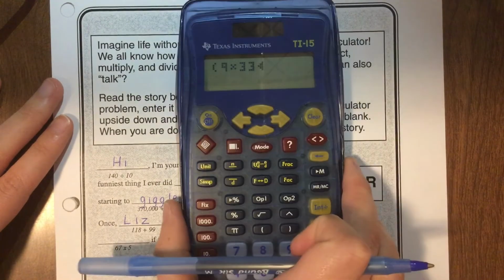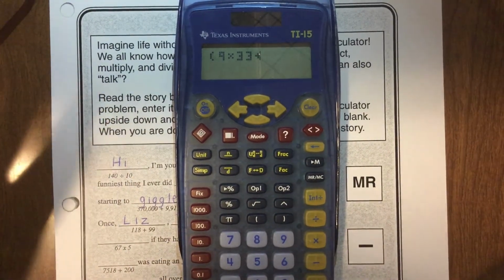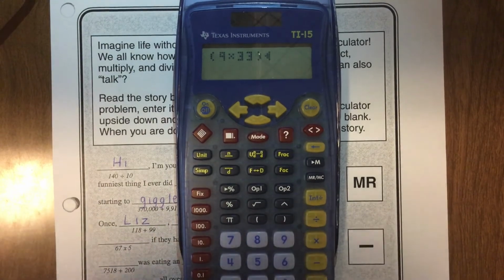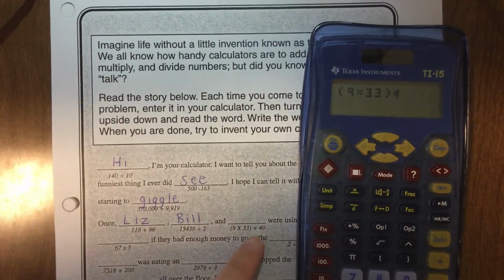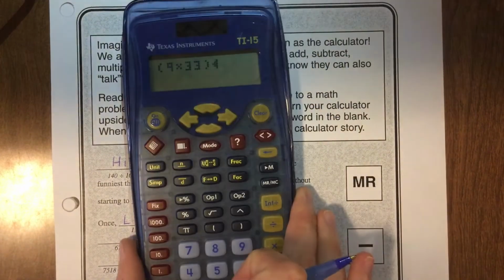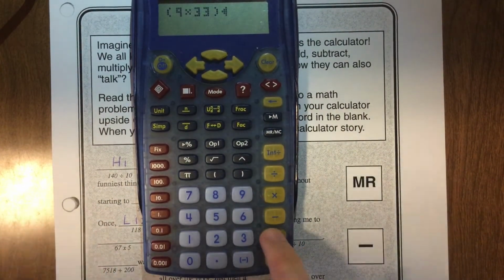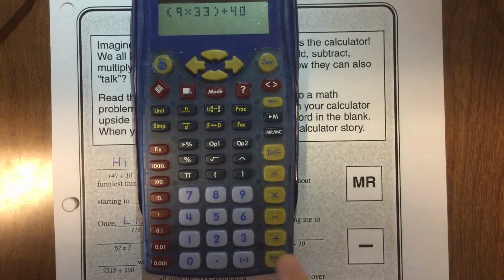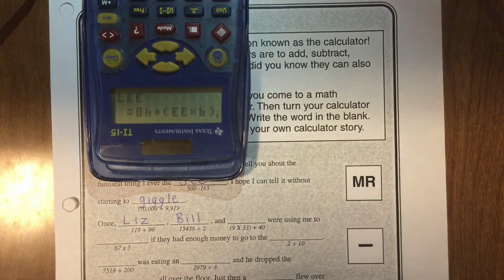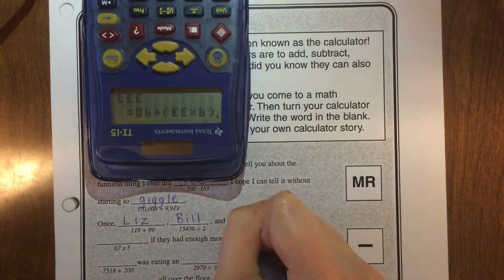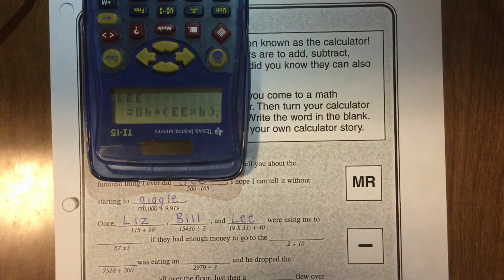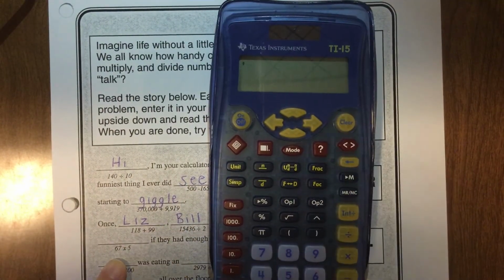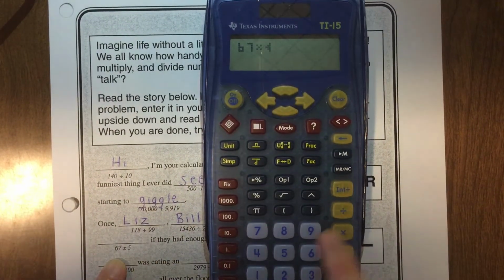And then if you look, the parentheses are closed. It's really important that I put them exactly where they need to be, kind of like a matching expression or a matching equation. So I'm going to hit the button to close the parentheses. Then it says plus 40. So I'm going to type in the plus sign, 40, equals. And my calculator says Lee. Let's read it at the end and just keep on going. So let's see, 67 times 5, no parentheses or anything, so that's an easy one. 67 times 5. Flip it around.